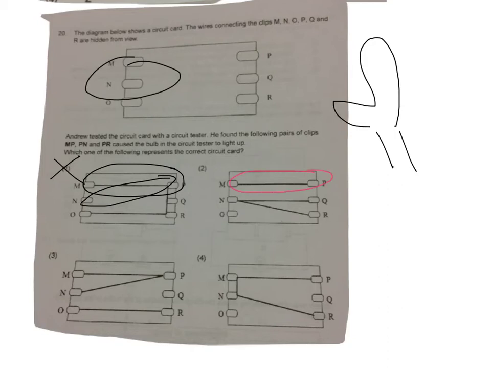But same thing, if you put P and N again, it doesn't work. So option 2 is out. Okay, so we look at option 3 now. M and P, yes, it works. P and N, yes, it works. And P and R, however, there will be a gap in between here, so it doesn't work as well.